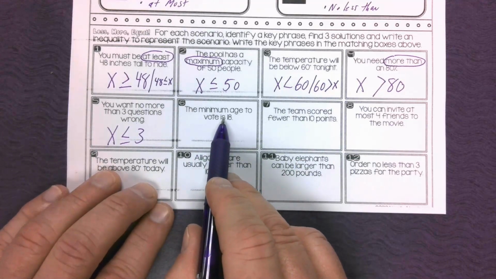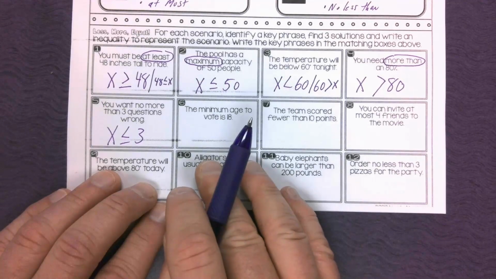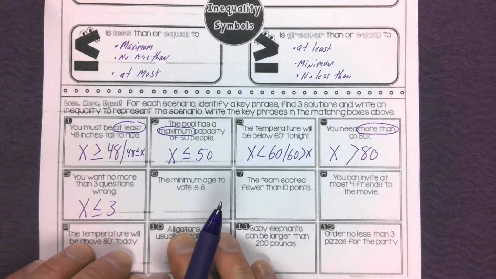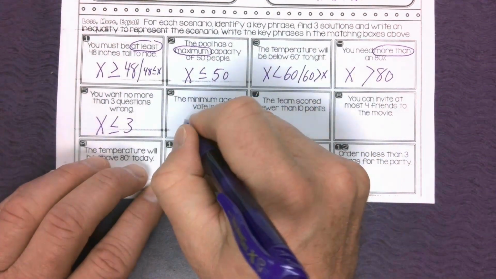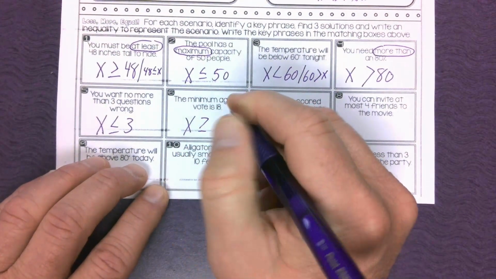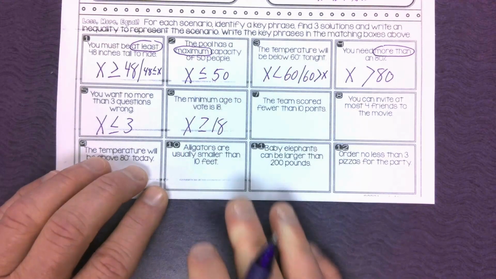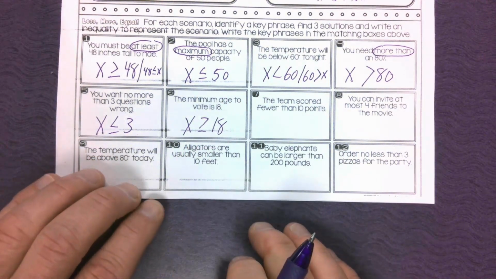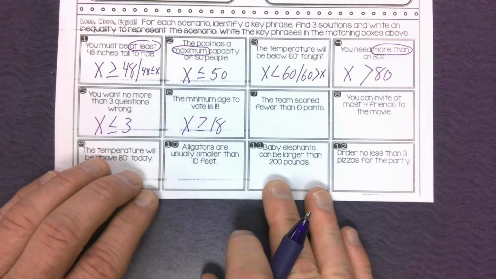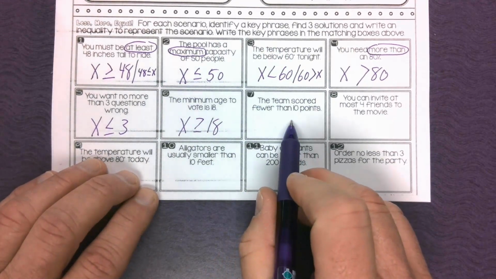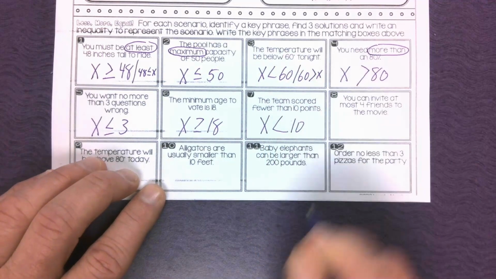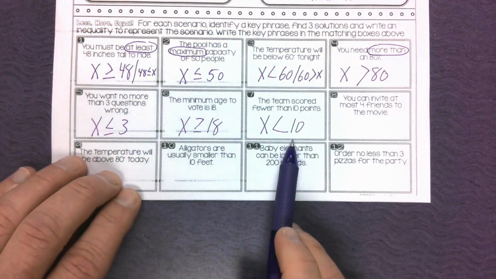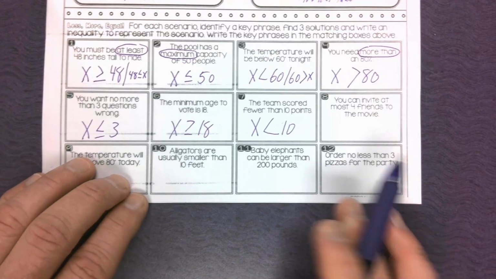The minimum age to vote is 18. Here's your minimum. So you can include 18 because you can be 18 or higher. So 18, 19, 20, you cannot be 17. The team scored fewer than 10 points. Less than 10 points. So the team did not score 10. They scored less than 10.